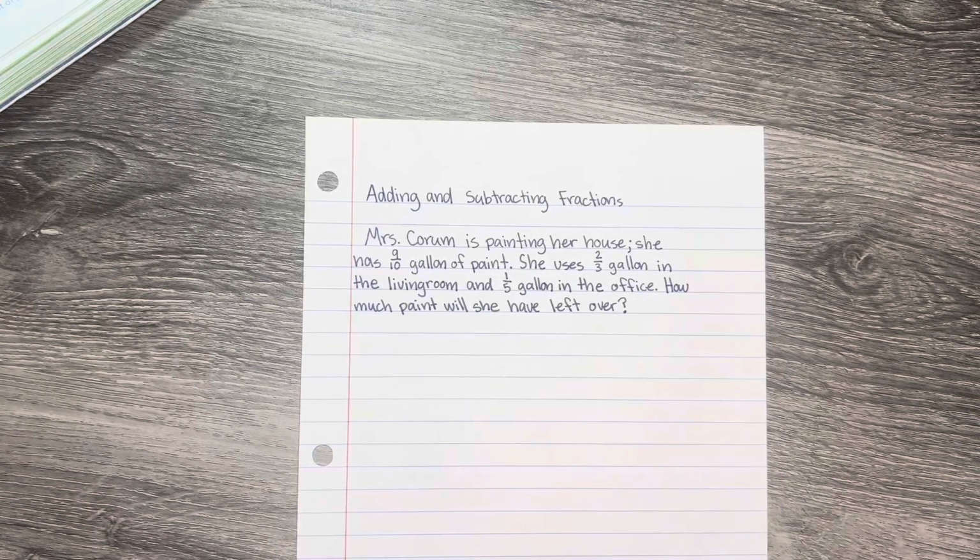Let's talk about adding and subtracting fractions. Sometimes you might face a problem where you have to use both adding and subtracting fractions. Let's look at this context together.